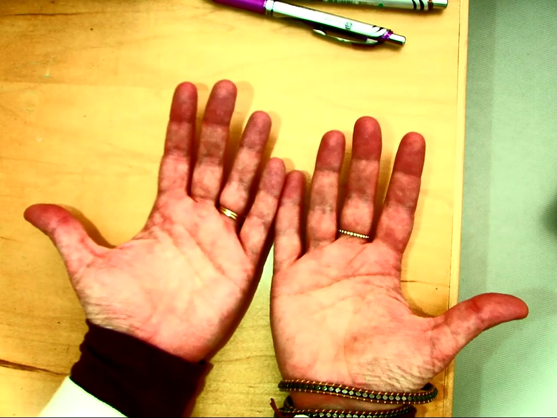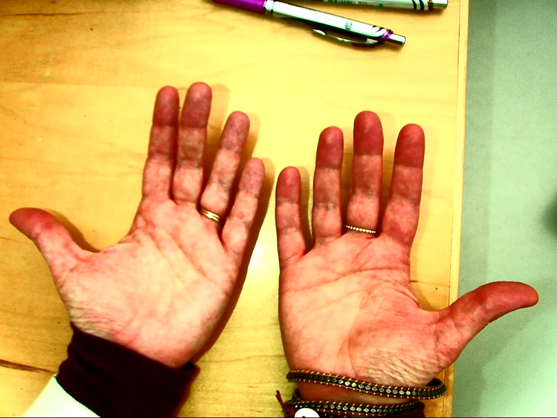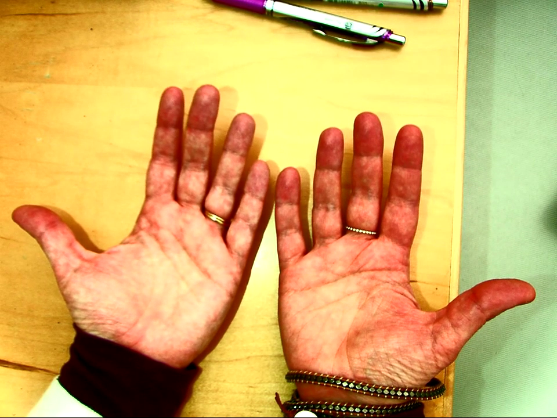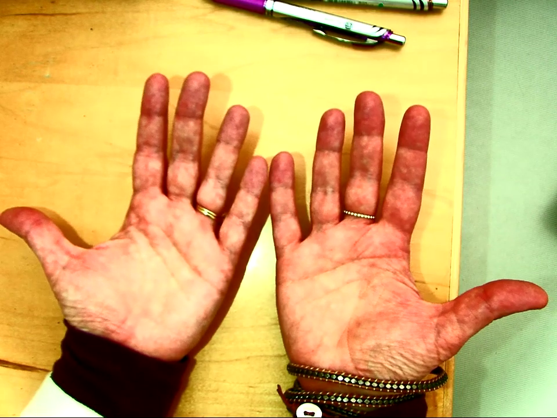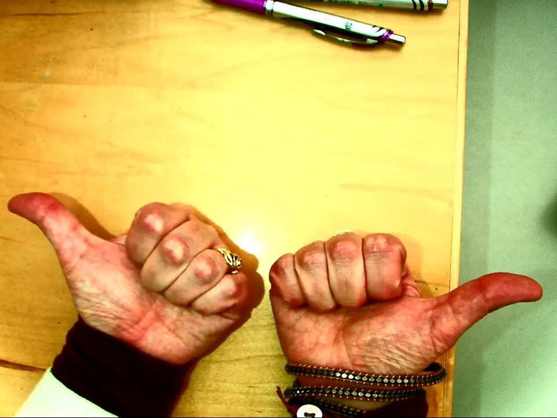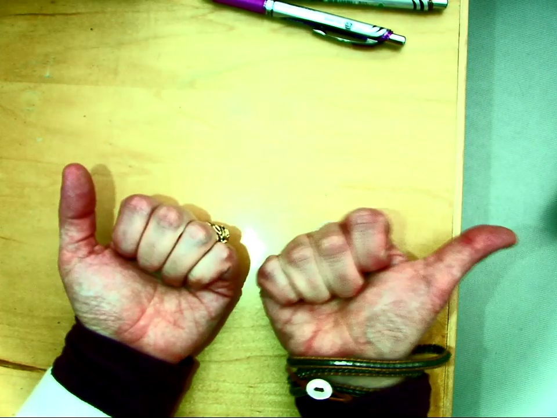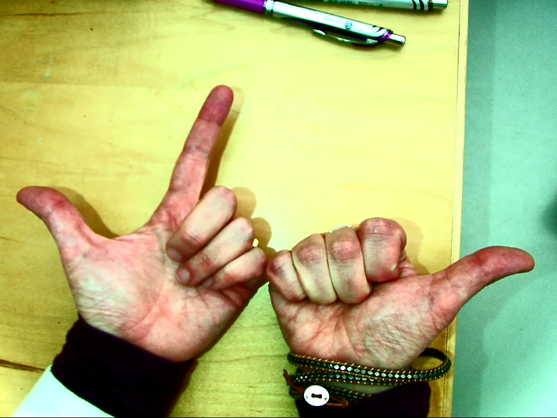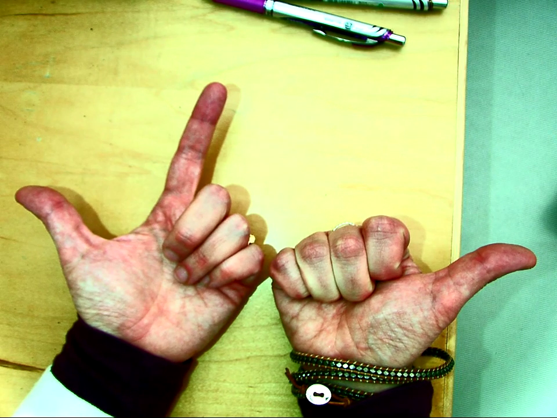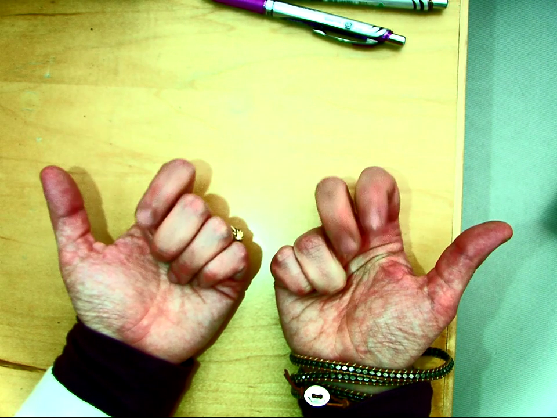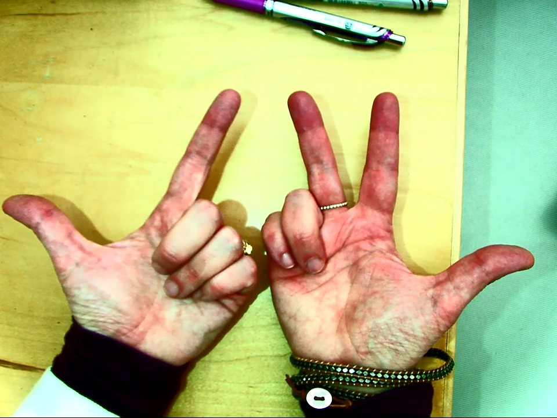Okay, in this video I'm going to show you how you can use your hands to multiply 6 by 8, any numbers from 6 through 10. So you take your hands like this and you count 6, 7, 8, 9, 10. So if I want 6 times 7, for instance, or actually, let's do 8 times 7.